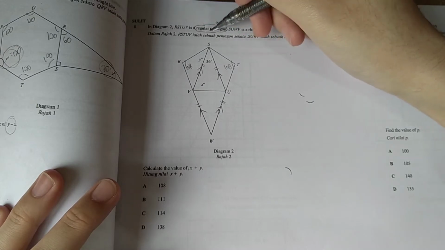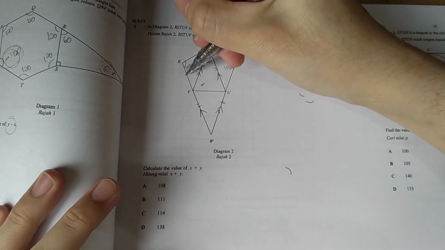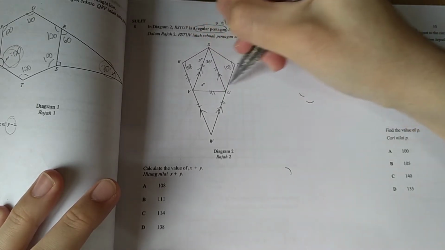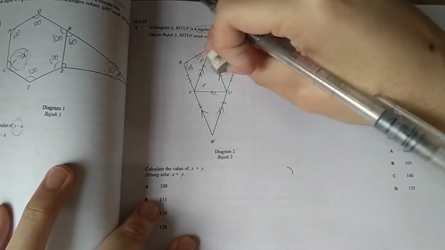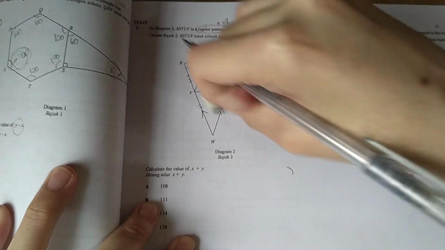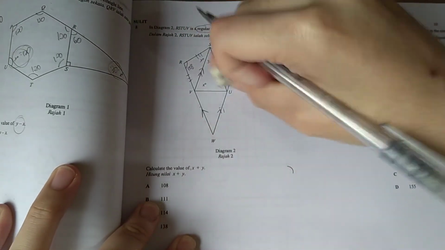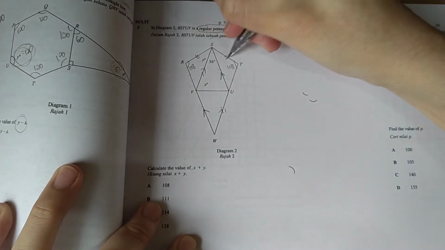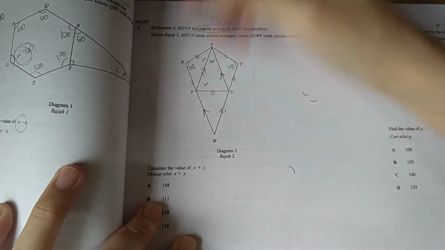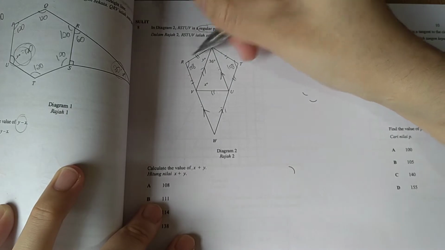They did mention that this is a regular pentagon, so it means that sama panjang, sama panjang, sama panjang, sama panjang, sama panjang. Okay, I should erase the rhombus one because it looks so confusing, right? Because I don't want to confuse you. So let's just do it like this. Sama, sama, sama, sama, sama. Okay, can you see it forms an isosceles triangle here?